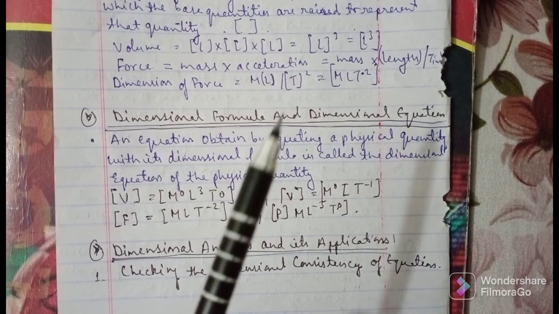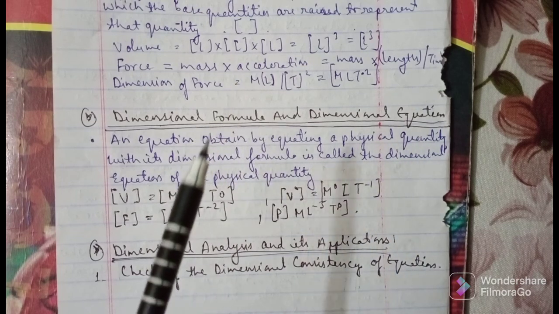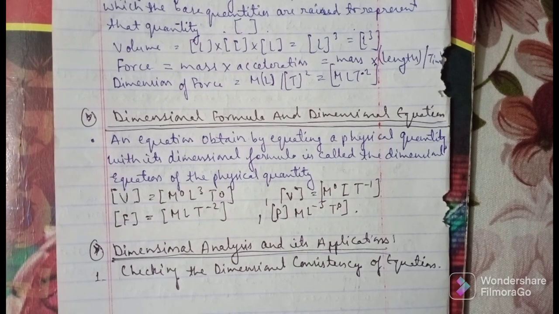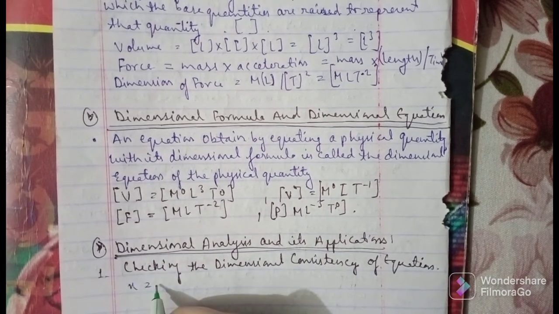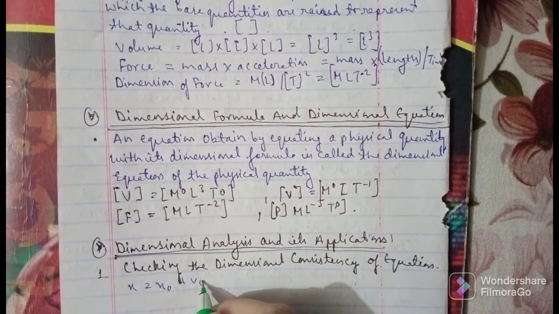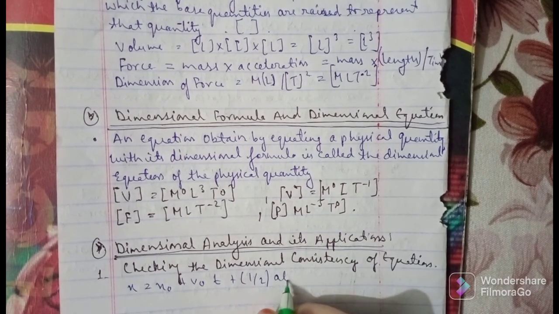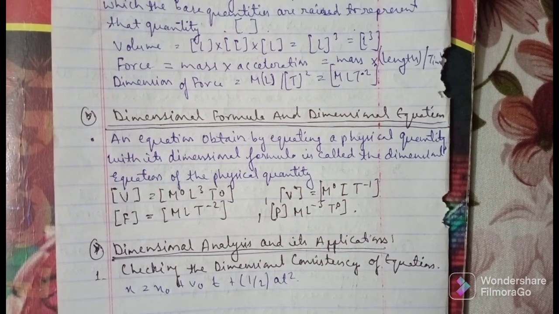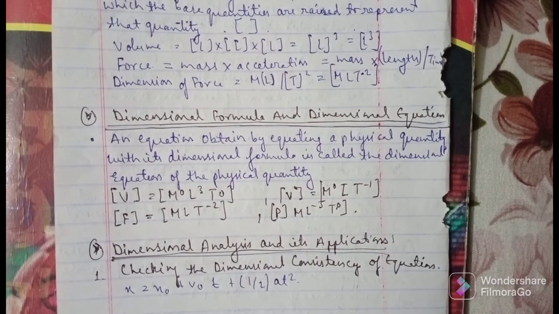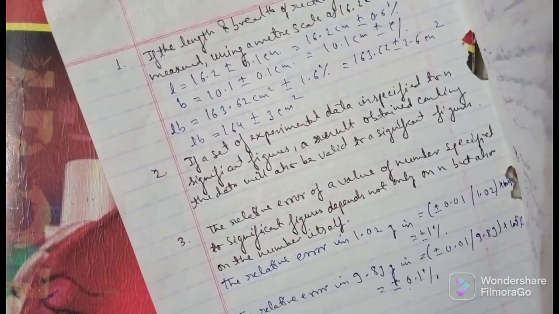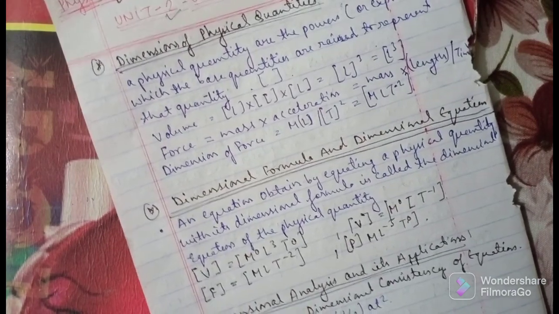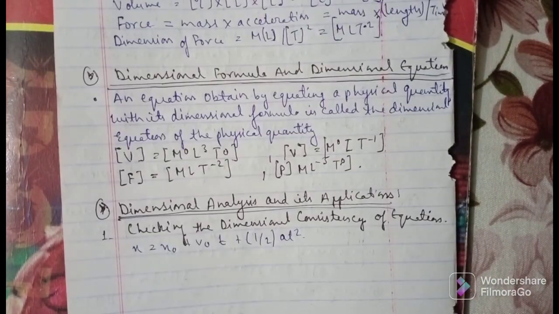Now we can test the dimensional consistency or homogeneity of an equation in the form x equals x0 plus v0 t plus 1 by 2 a t square, for the distance x traveled by a particle or a ball in time t, which starts at velocity v0 at time t0 and has a uniform acceleration along the direction of motion.